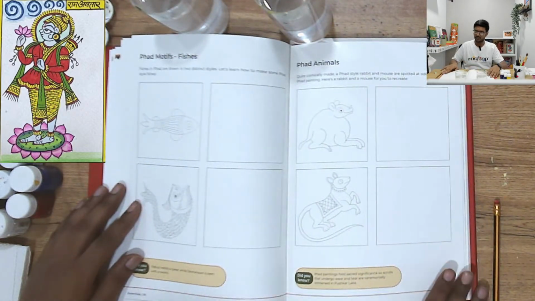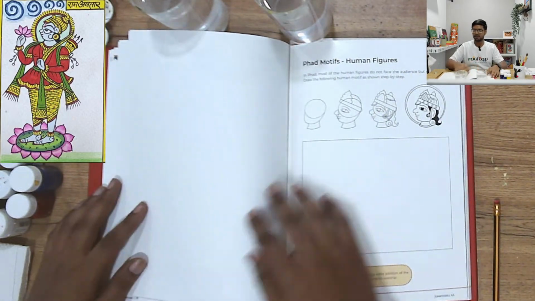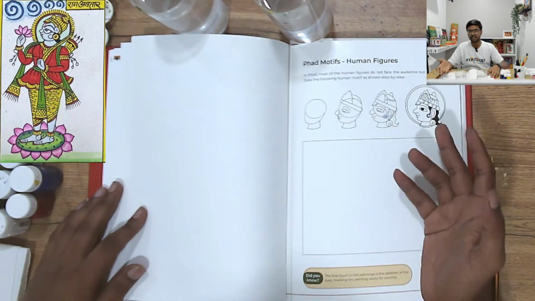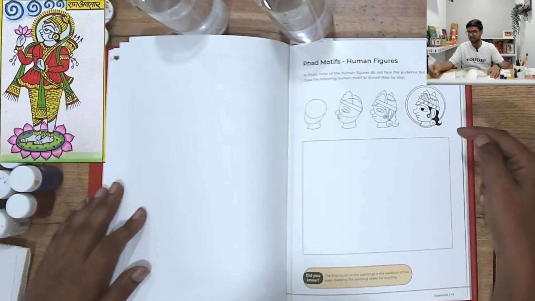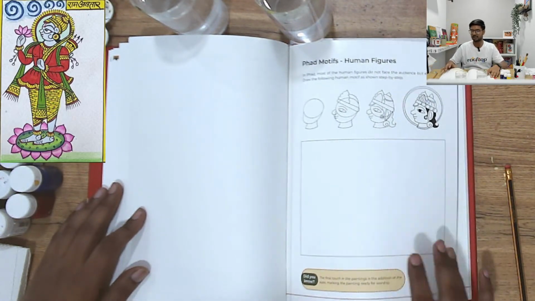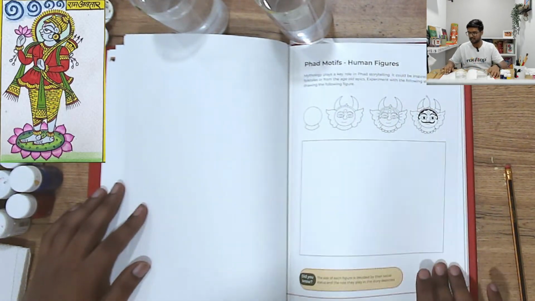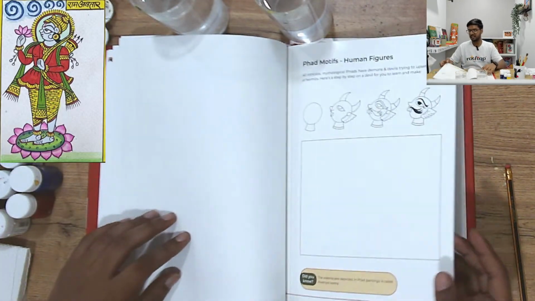We can see a lot of the motifs here. There are plenty of them. Over here you can see how we can draw in the Phad art style. We have the basic shapes, and then we can build on them to create our character or our motifs. Over here is another one of the human figures, and we have many more.